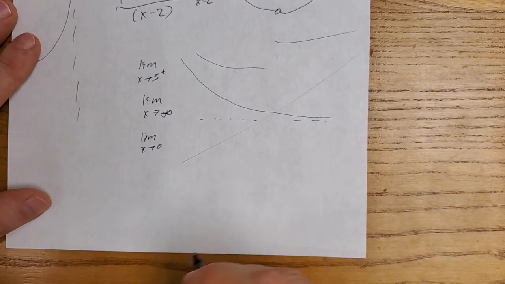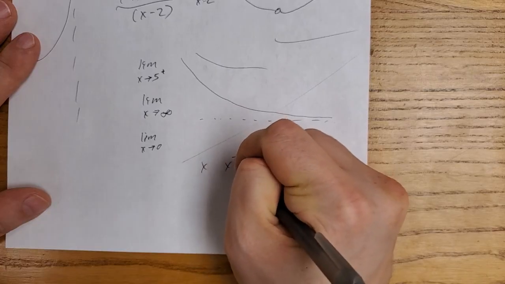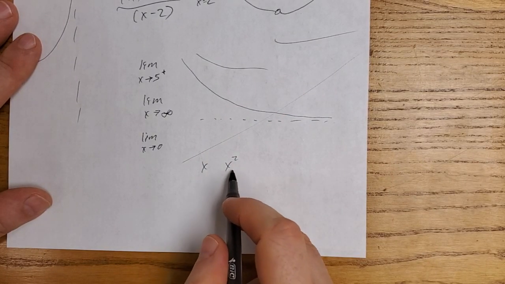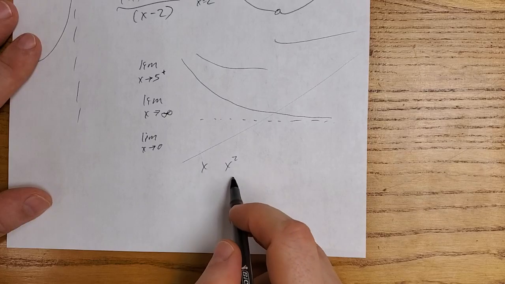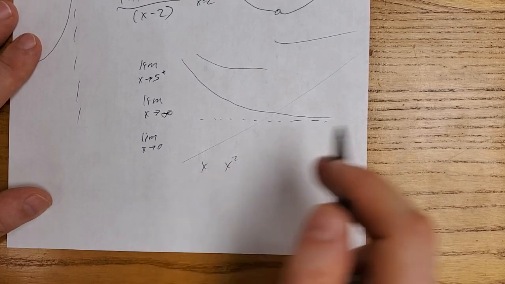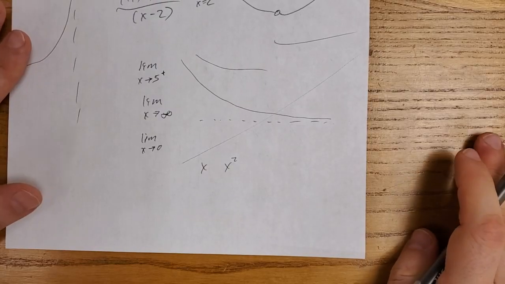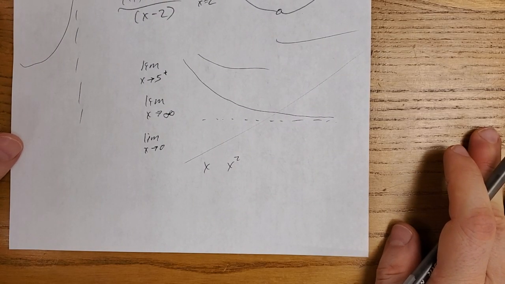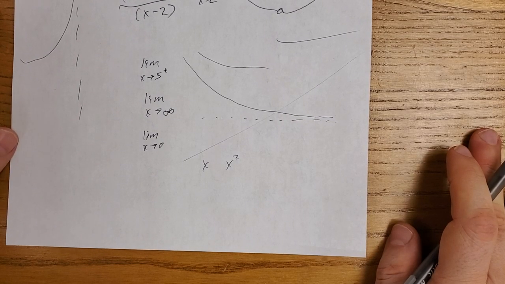If there's an x and an x squared, then for a very small number, x squared is going to get even smaller, even faster than the x by itself will. That kind of thing. And we were given a couple limit problems with trigonometry functions.